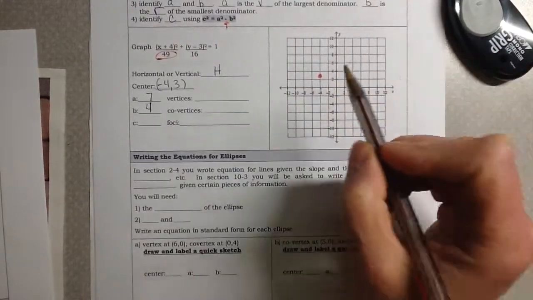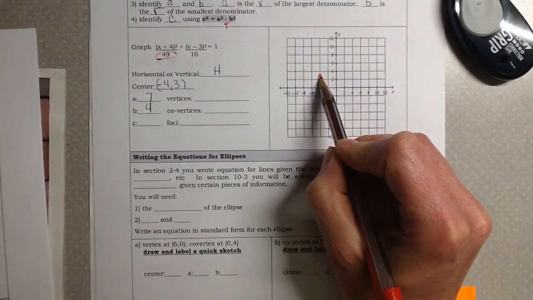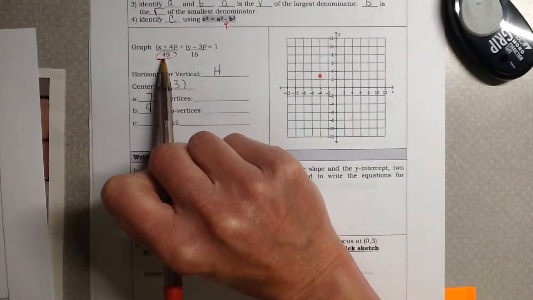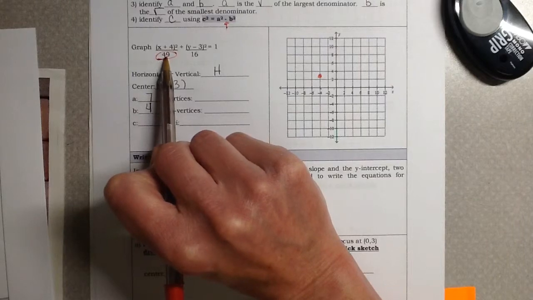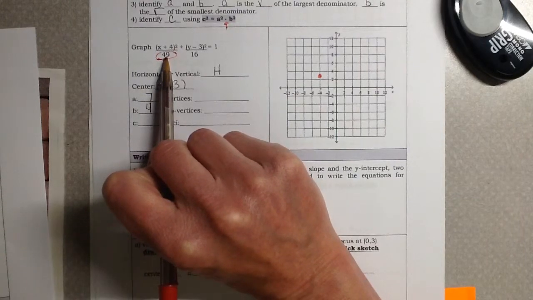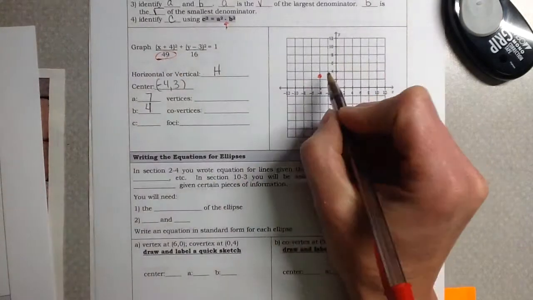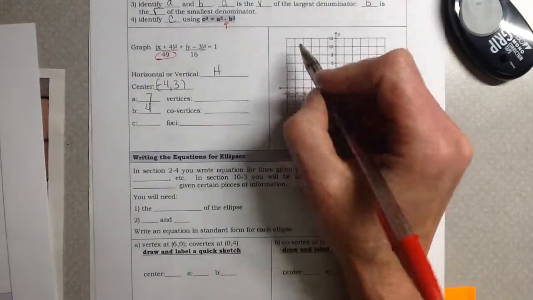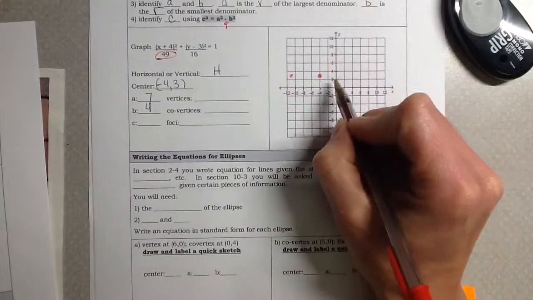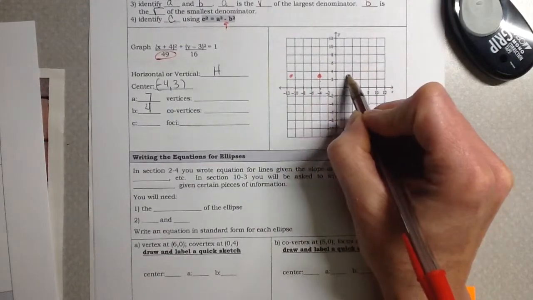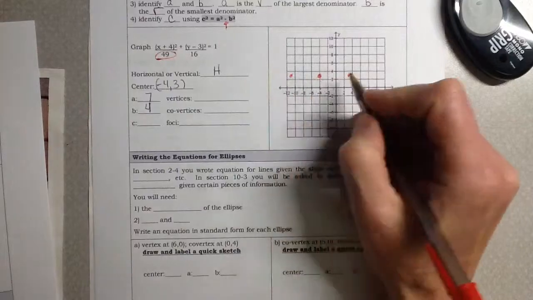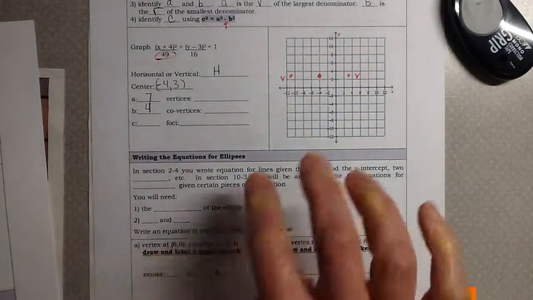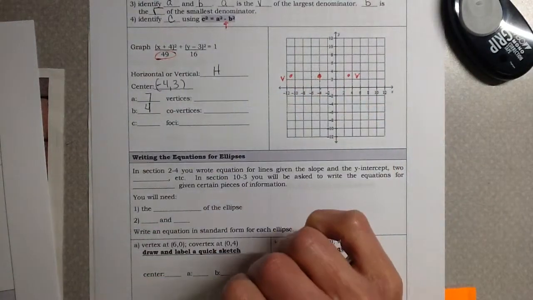All right, now, this is our center. Everything's measured from the center. If I look underneath the x, I see 49. I take the square root of that, I get 7, which means I have to move 7 on the x-axis, so plus or minus on either side of the center. So we'll do 2, 4, 6, and 7 would be here. Okay, these are going to be my vertices. I'm just going to put a V here so I know that those are my vertices. And that's your major axis because it's your longest axis.